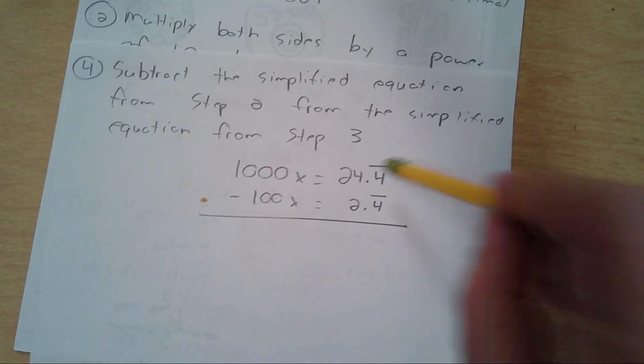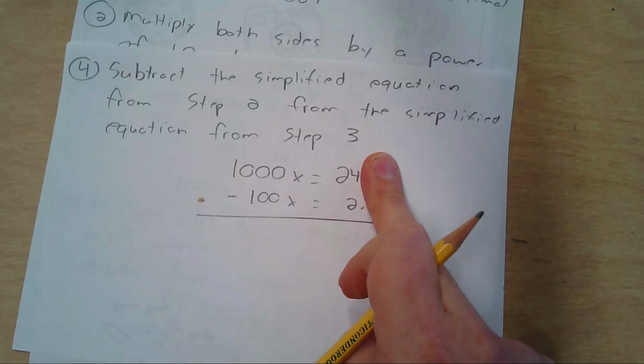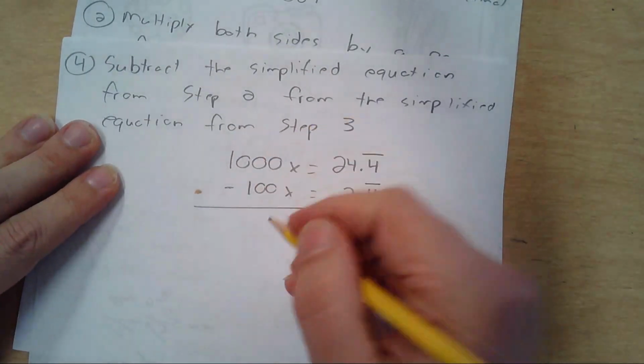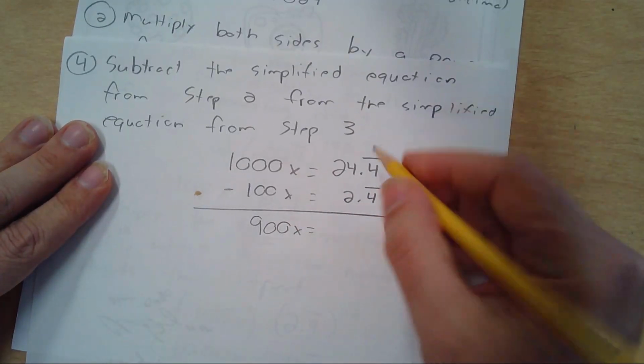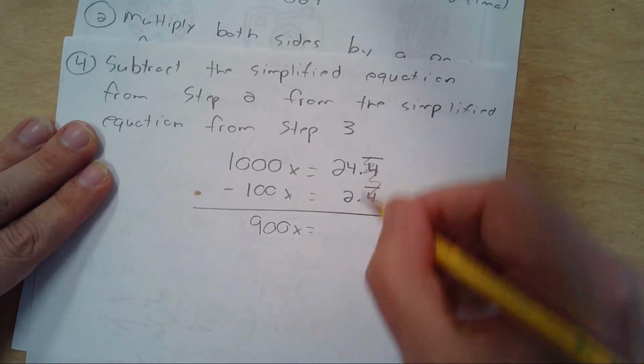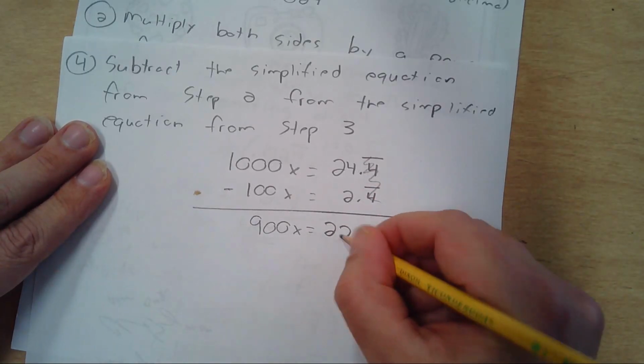And then again, the repeats are going to cancel each other out. So 1000 minus 100 is 900. And then this more or less just cancels out. 24 minus 2 is 22.